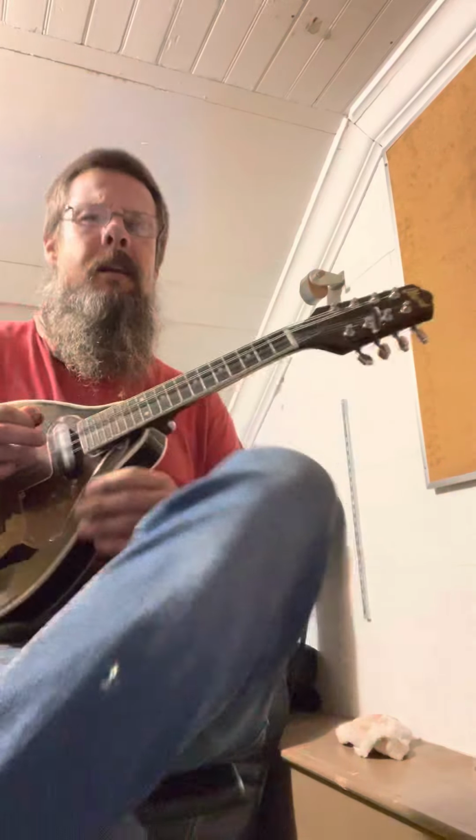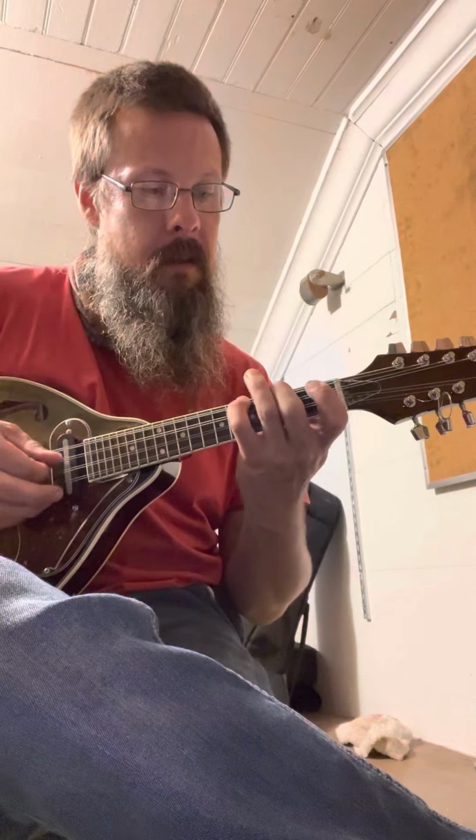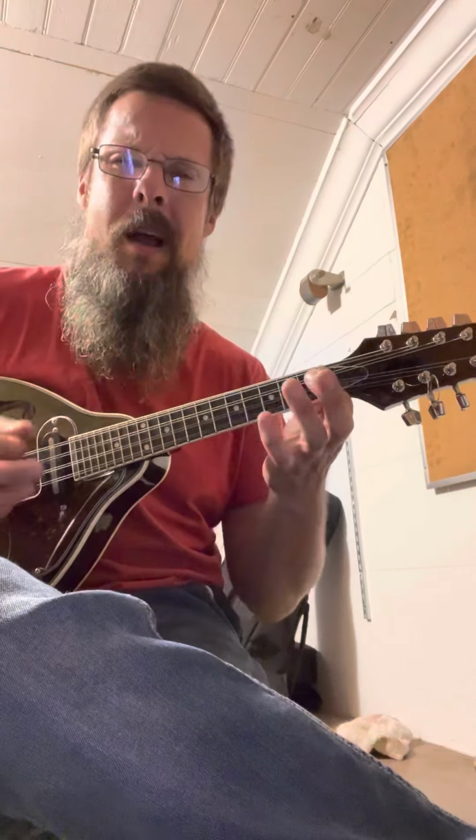So what we're seeing here is when we play G, A, B, C, D, E, F sharp, G, our minor would be G, A, B flat, C, D, E flat, F, G. The reason why I have this note here is if I had that, that would be in a major.